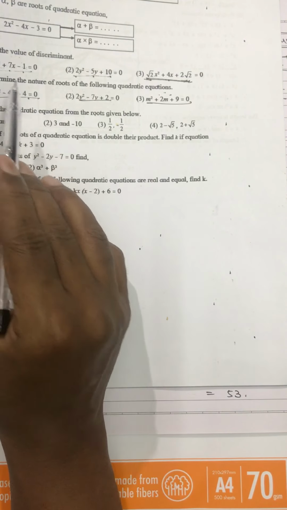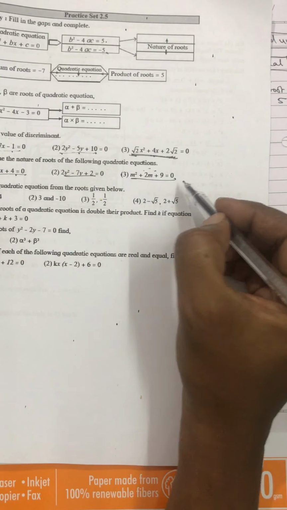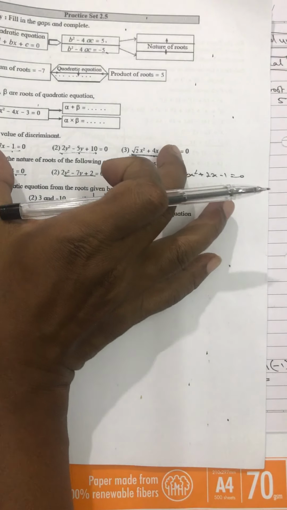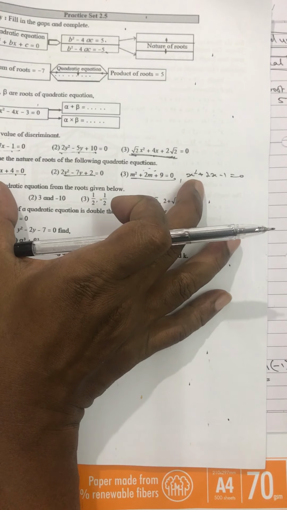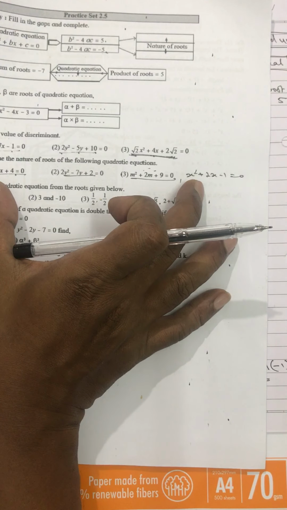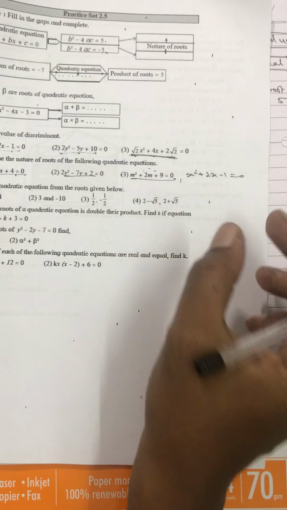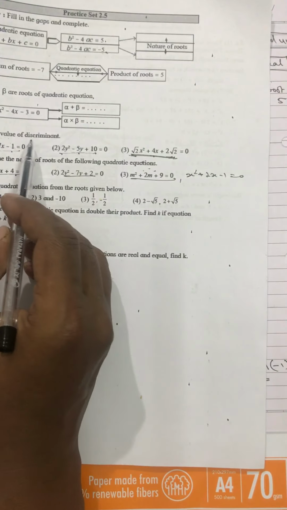Are you getting my point? See, if supposing this question would have been over here. These all questions can be part of the third question. Determine the nature of the roots of the following quadratic equation, and this is asked. At that time, still you will have to find the discriminant.